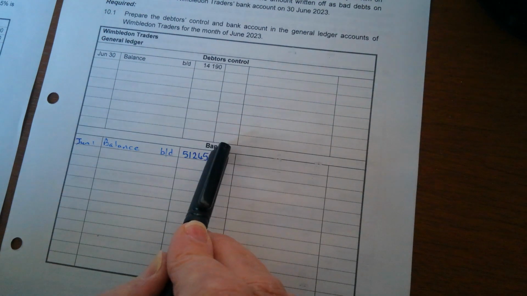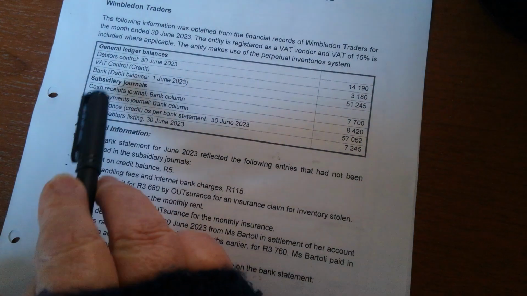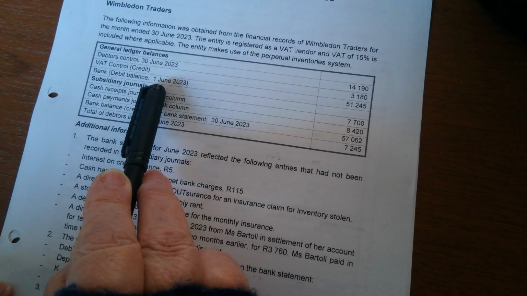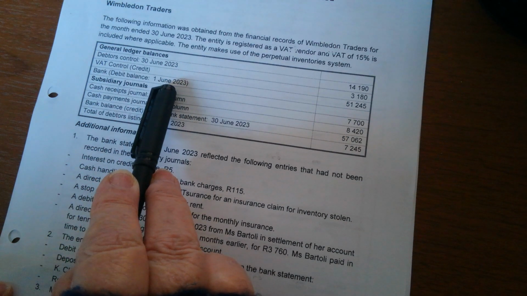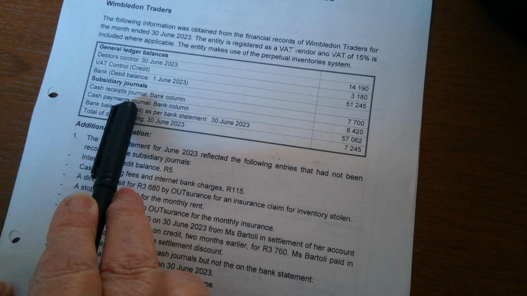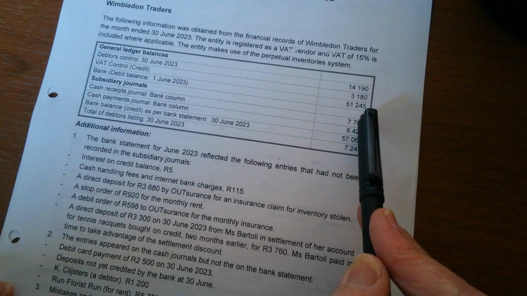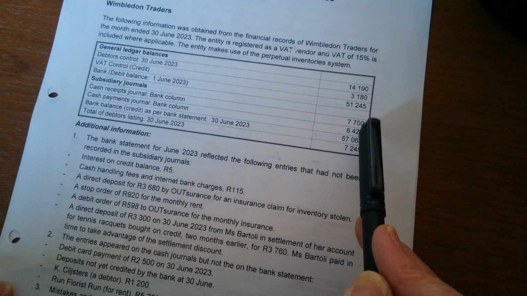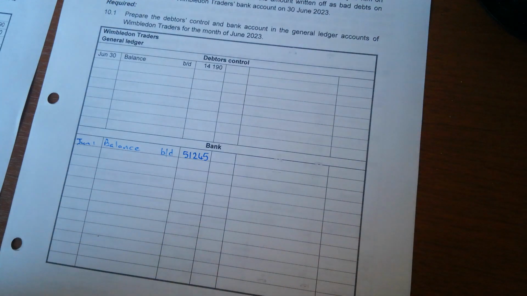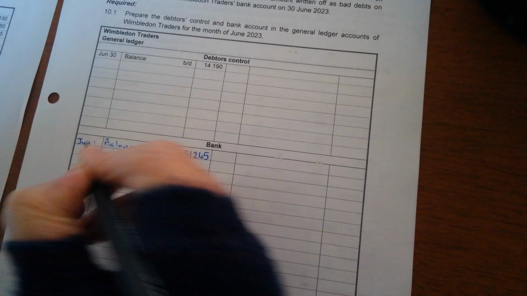And then in the bank, the balance is 51,245. So the balance is also given at the bank. Now take into account here that this is on the 1st of June, so it means no entries were recorded during the month. A lot of entries were recorded in the cash receipts and cash payments journal. So you have to transfer this figure of 7,700 to the debit side and the 8,420 to the credit side of the bank. And we will do that at the end of the month because they've done those entries during the month.